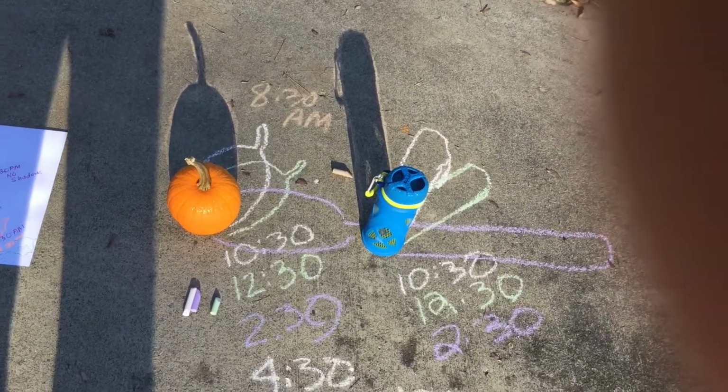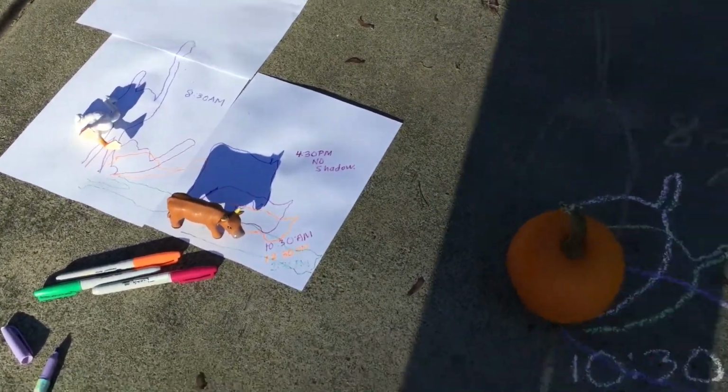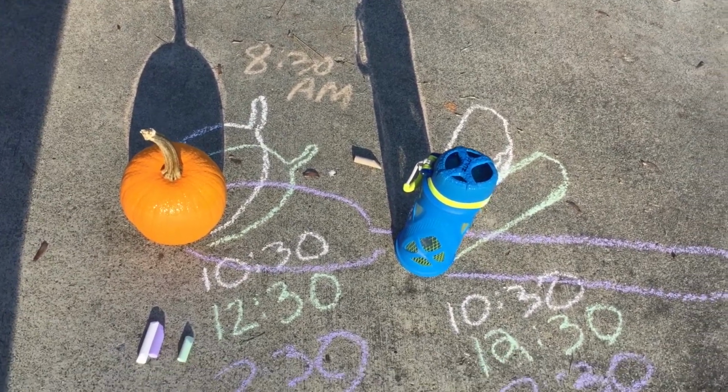All right. I hope that you can get a chance to do this experiment, whether it's with markers on paper with toys or just whatever objects you have at home with some chalk on your driveway.